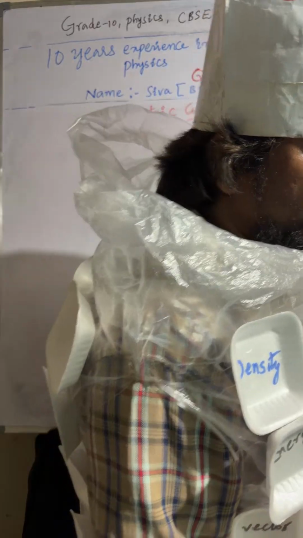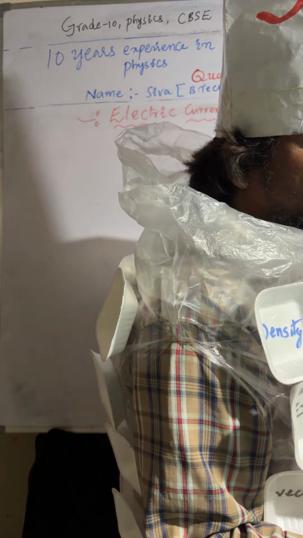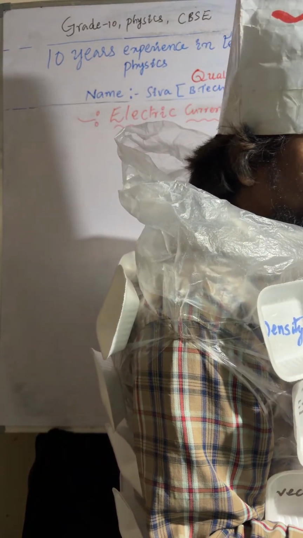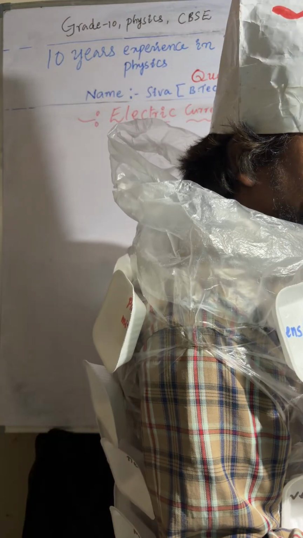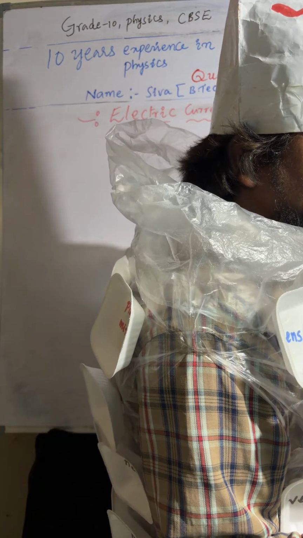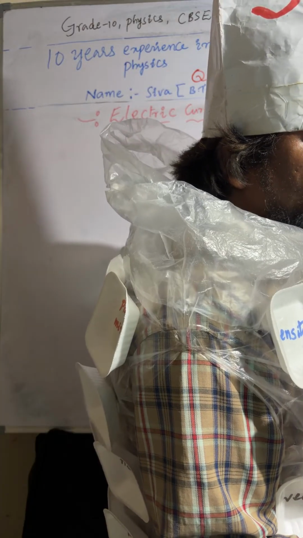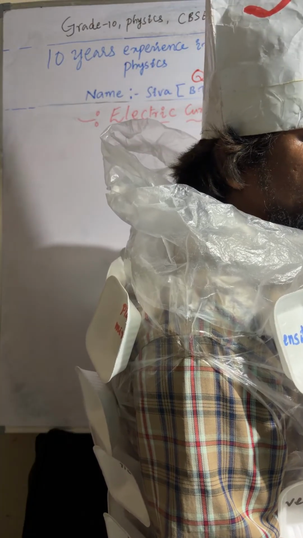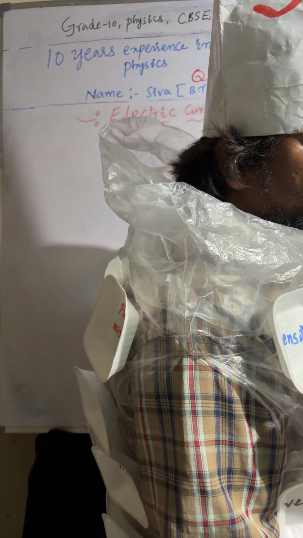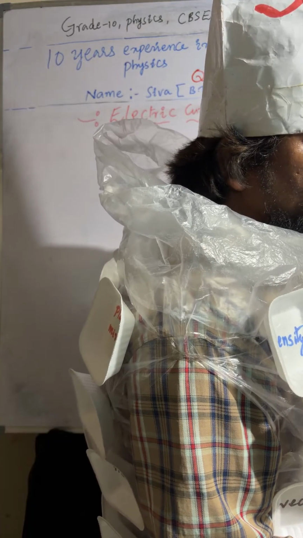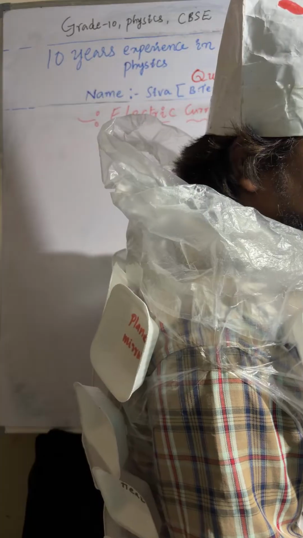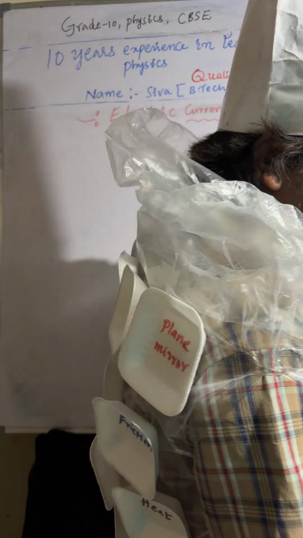So now we are discussing electric current. In the previous session, I completed session 9. Actually, this is session 10. We are doing problems now. Okay, so let's start.